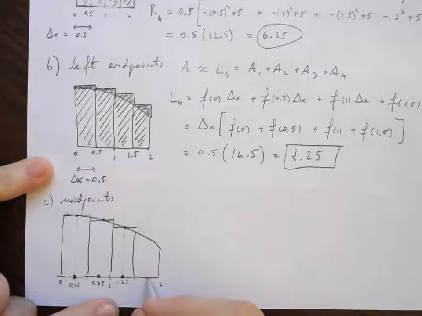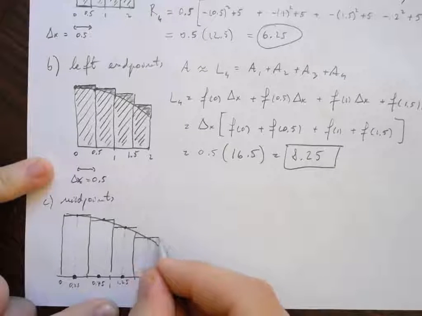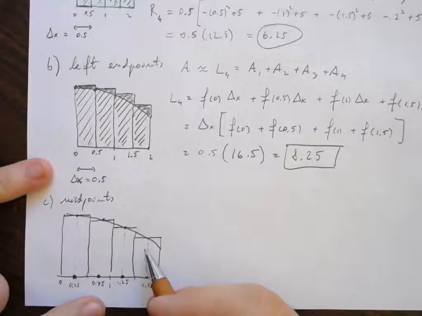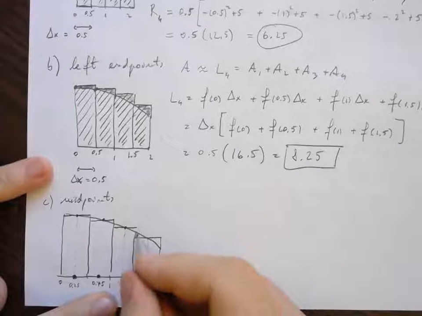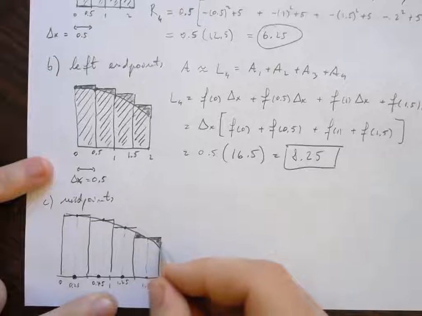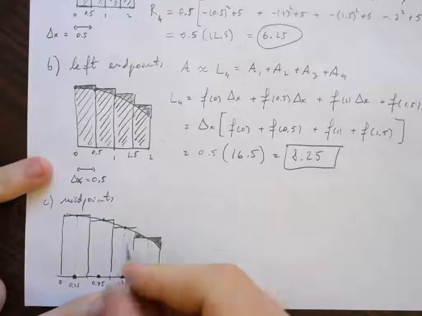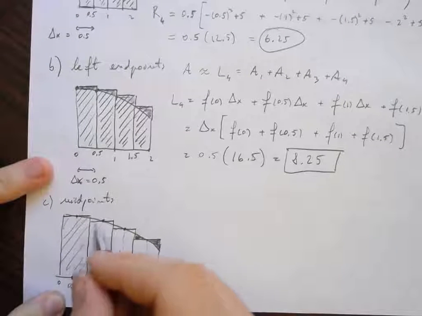And then the last one is 1.75. And notice the advantage of using the midpoint rule. You can see when we look at this fourth rectangle, I'm losing some area here, but I'm gaining some area there, right? So the error is going to be, in general, smaller when I add all of this up.